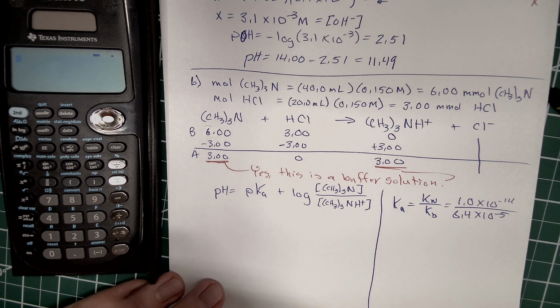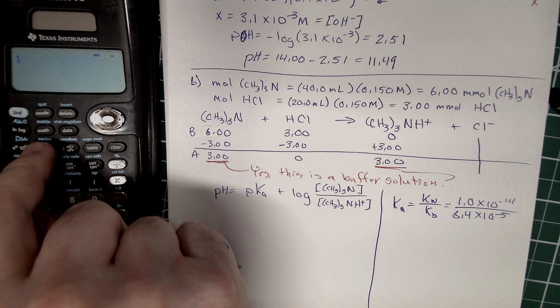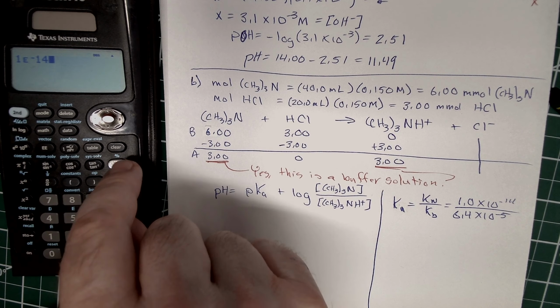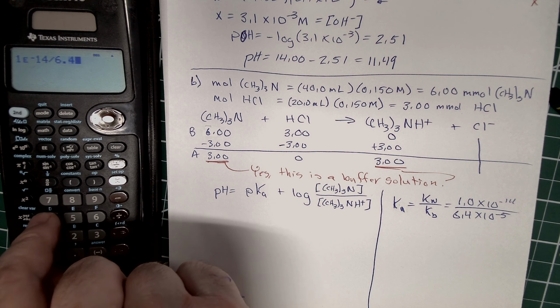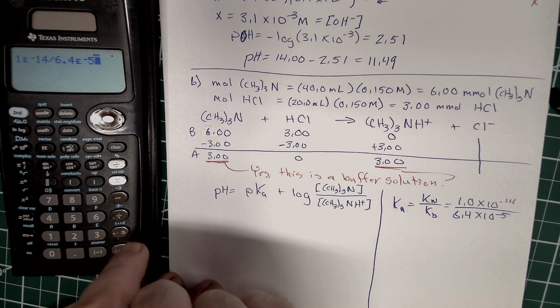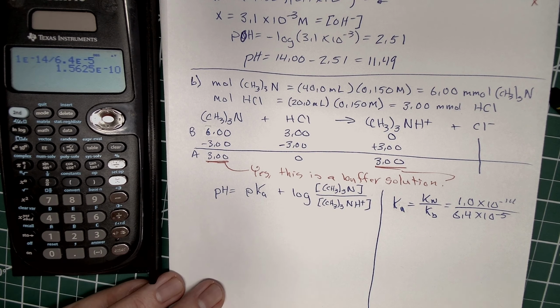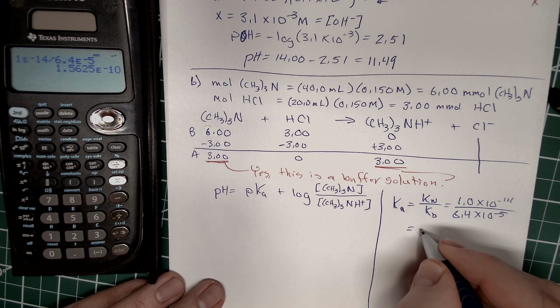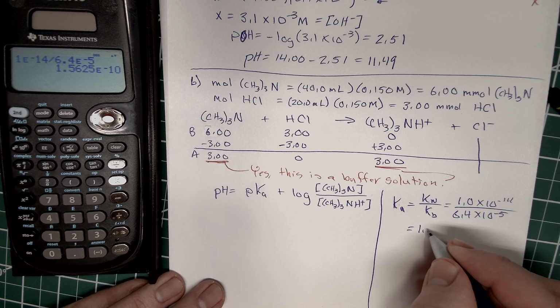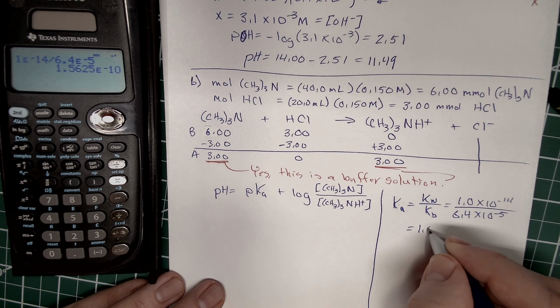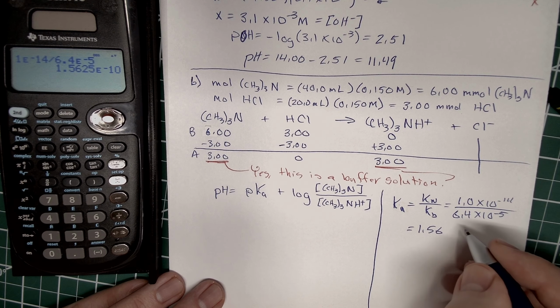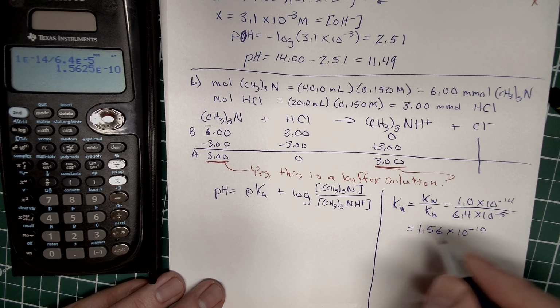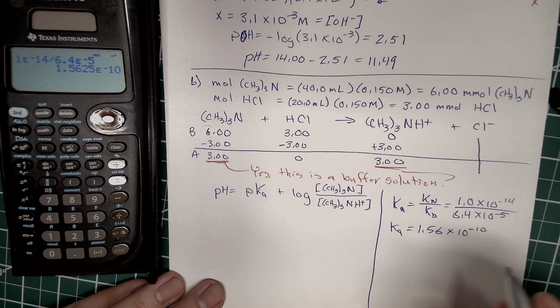So now we're going to calculate that number. So 1 times 10 to the negative 14 divided by 6.4 times 10 to the negative 5. And that gives us 1.6. I'm gonna go ahead and put 3 sig figs here. Just you can put 1.6. You'll get a slightly different number if you do that. It's not a big deal, but there you go. 1.56 times 10 to the negative 10 is our Ka value.